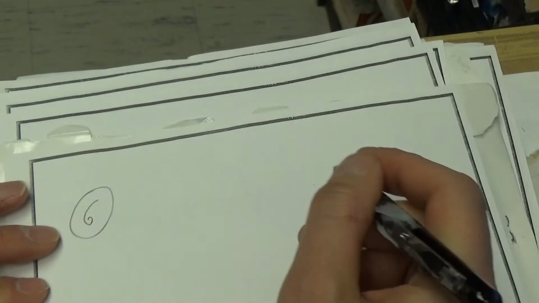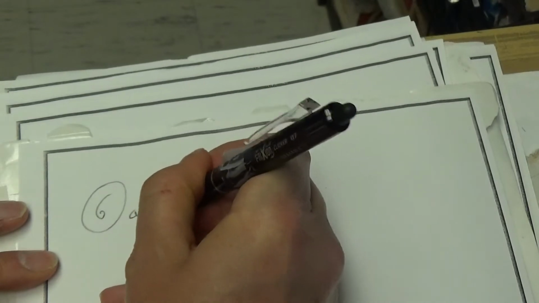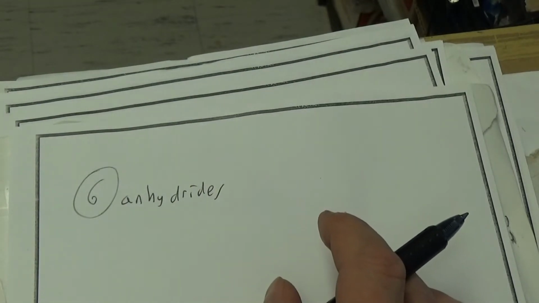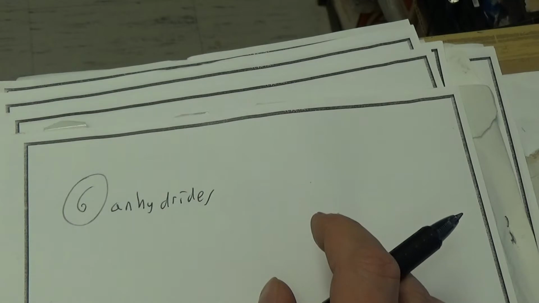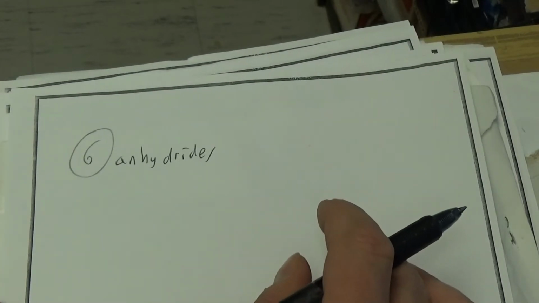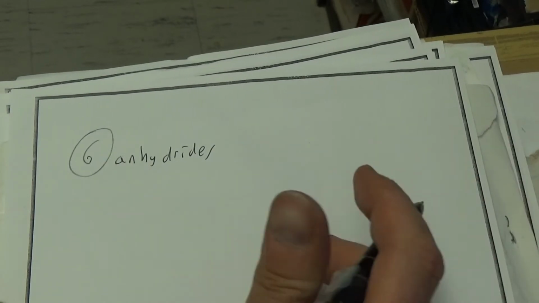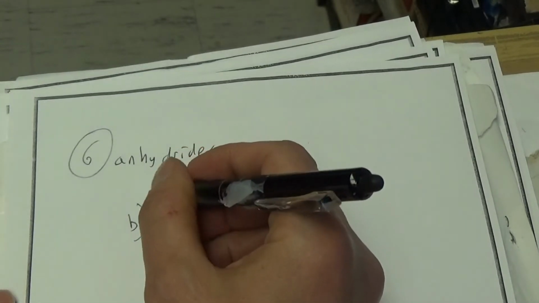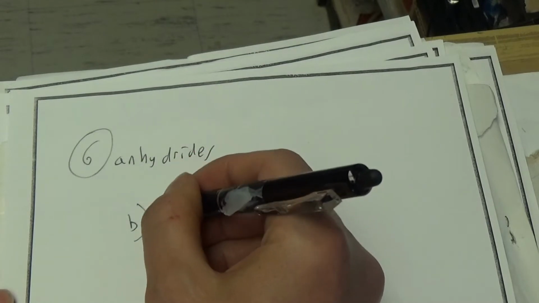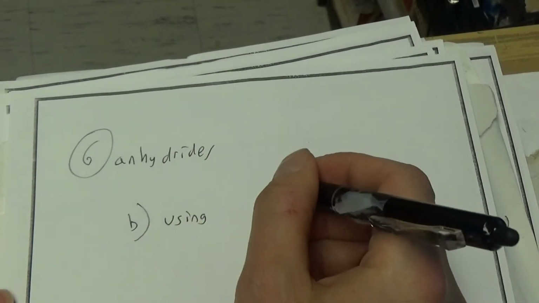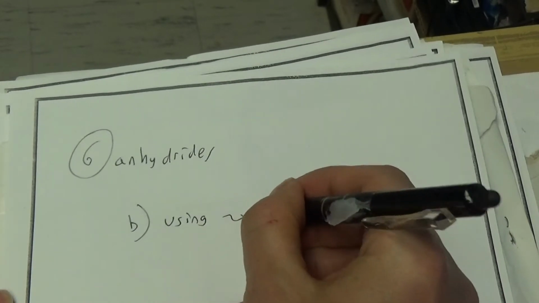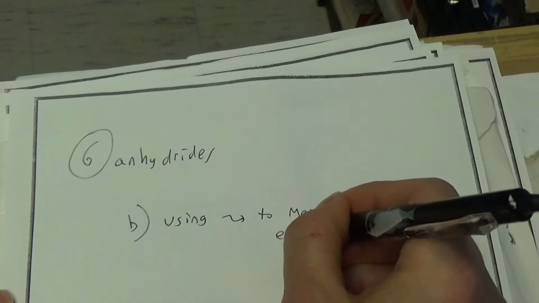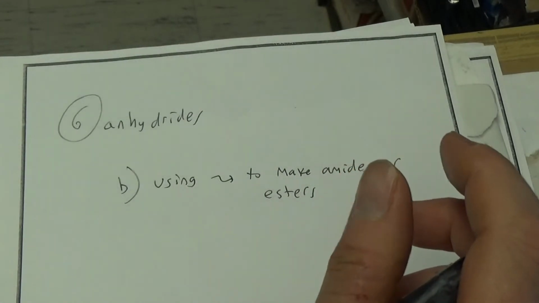Okay, so we're still on anhydrides. That was kind of how to make them. Making them from an acid chloride is really easy. You can make any anhydride from an acid chloride and a carboxylic acid, the same thing I just showed you. There's other ways to make anhydrides too. And then the key use of anhydrides is to make amides or esters. That's usually what we use an anhydride for.